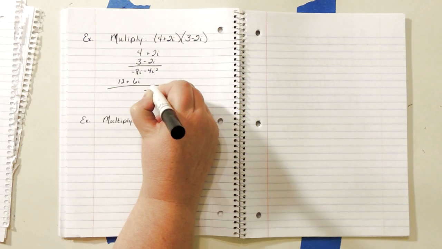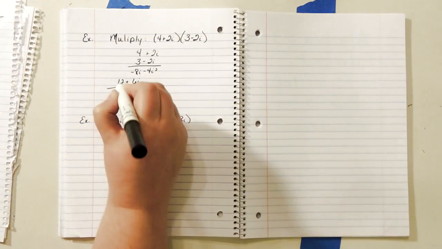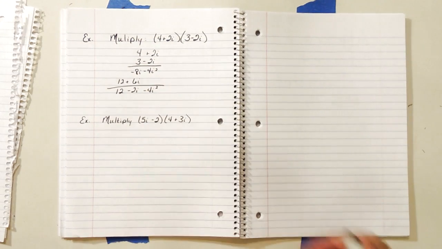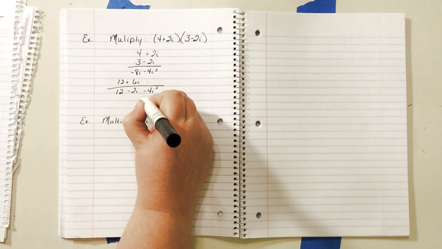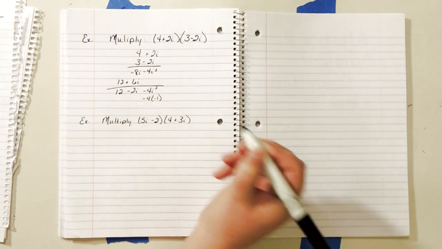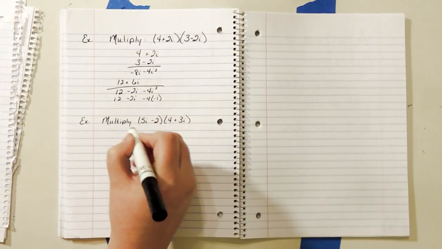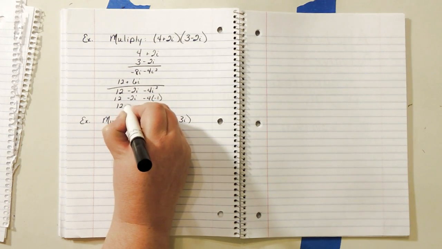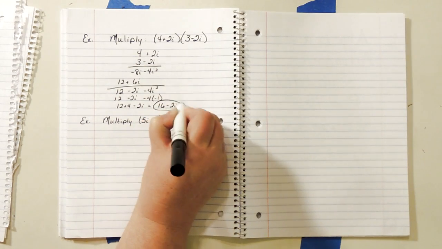Add these together. We have negative 4i squared, minus 2i, and 12. Oops, and this is an i squared. Okay, i squared equals negative 1. So this is really negative 4 times negative 1. Okay, now we're going to simplify, and this will be 4. So 12 plus 4 minus 2i equals 16 minus 2i. And that's your answer.